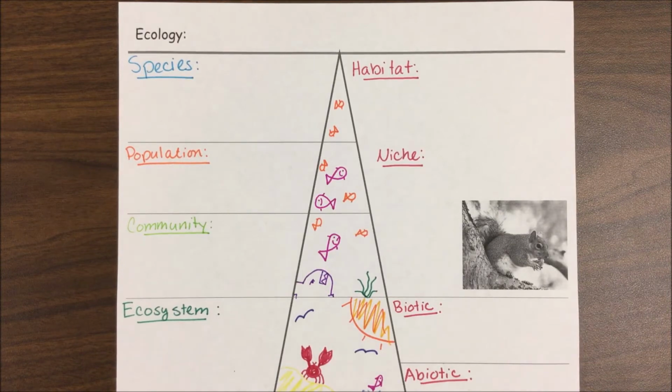You can also find this vocab on your unit checklist, which is on your Schoology page. You'll see that there's a classification, kingdoms, and intro to ecology checklist, and it has all of this vocab on here, including additional vocabulary that you need to know for your test. So let's go ahead and get started.